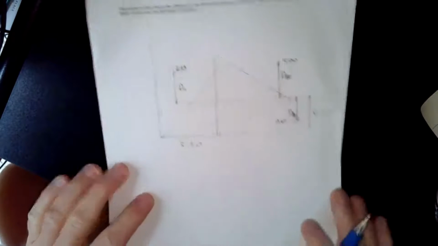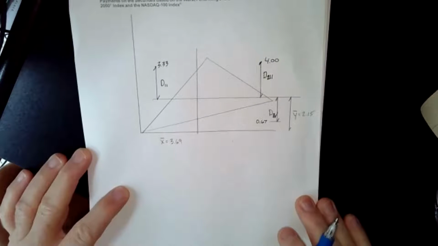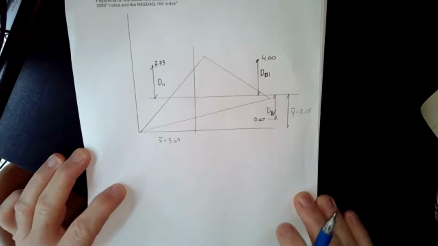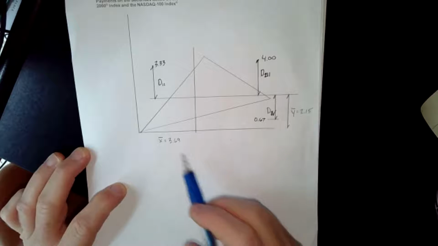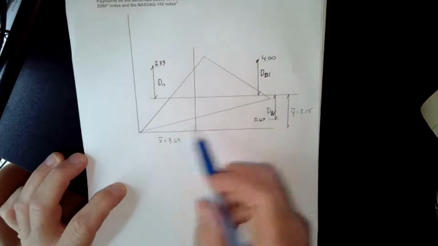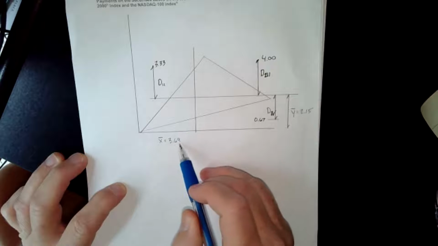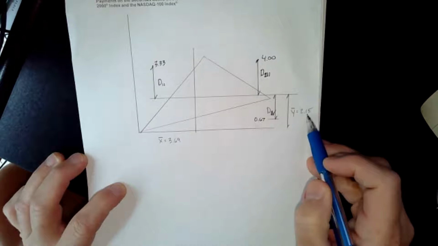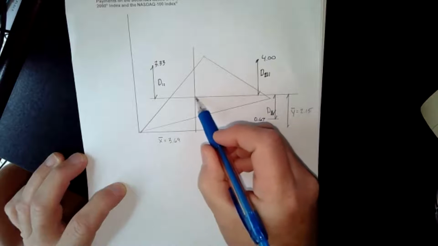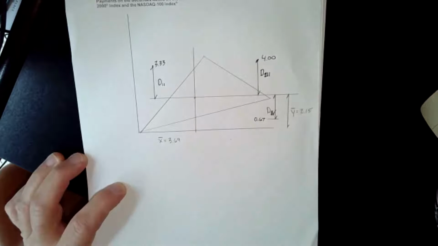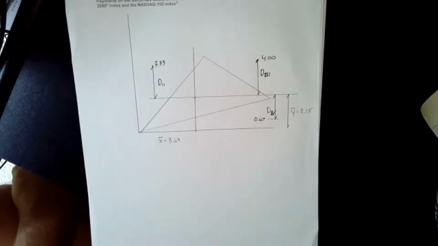Here, schematically, I've already found the centroids. So the centroid for this whole object is x bar is 3.69, y bar is 2.15. So that puts that at about there, the center of mass, area, volume, gravity, whatever, and that's there.